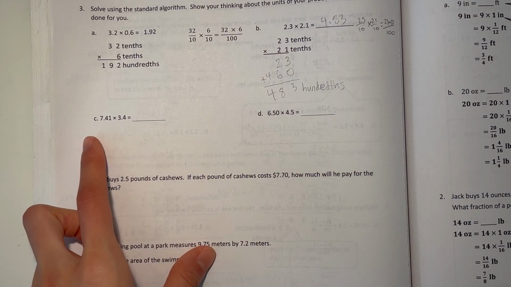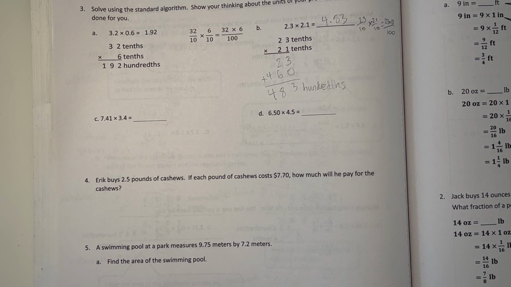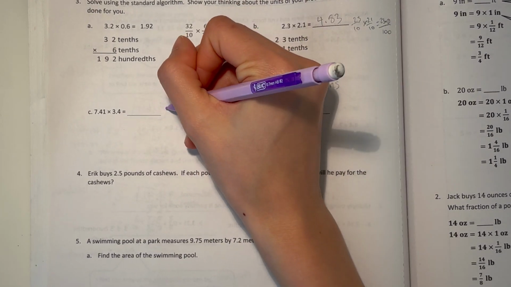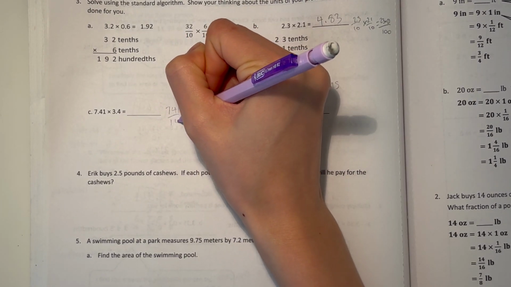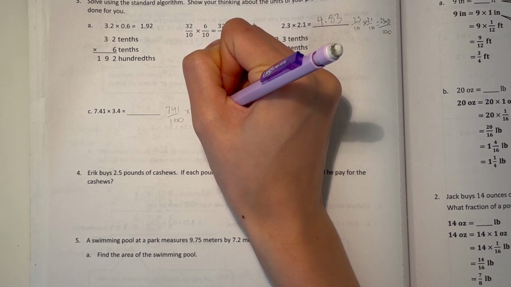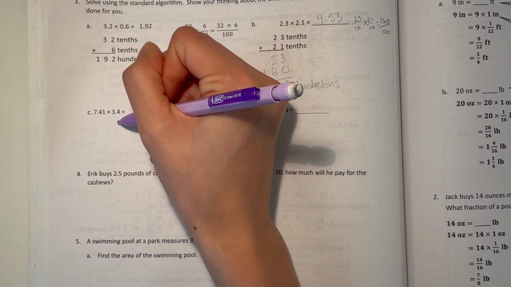All right, now C, 7.41 times 3.4. All right, so 7.41, that's 741 times 34 tenths. Okay, right.